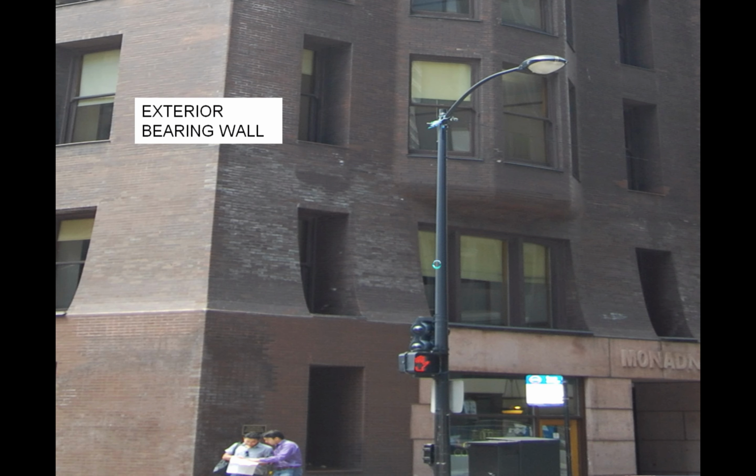Sometimes you see structures that are built with an exterior that doesn't have structural steel and might be made out of other materials. So here is an example of brick. You can see how thick the exterior wall has to be and how far set back those main windows are to be able to support the weight of the upper sections of this building and be built out of brick.